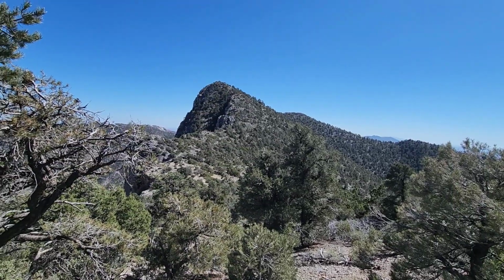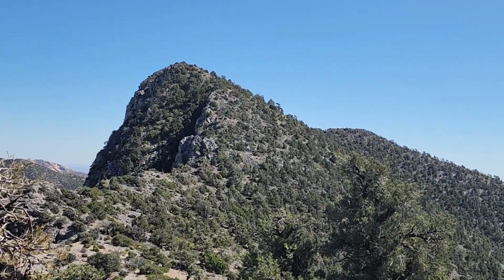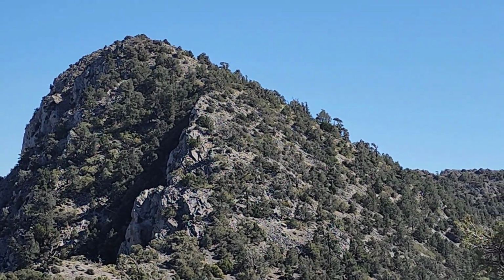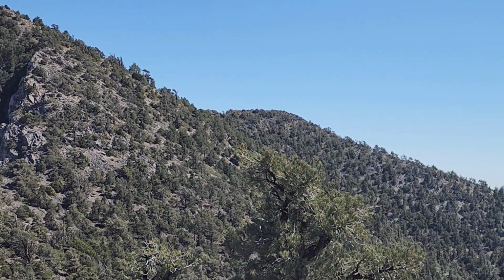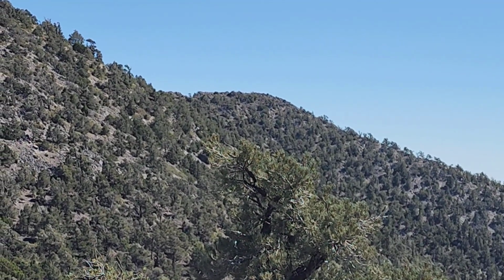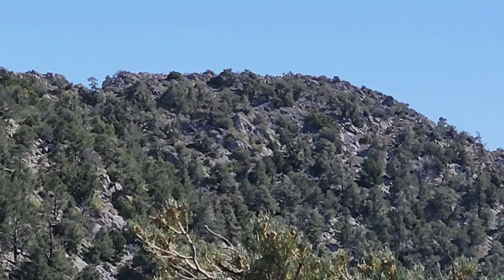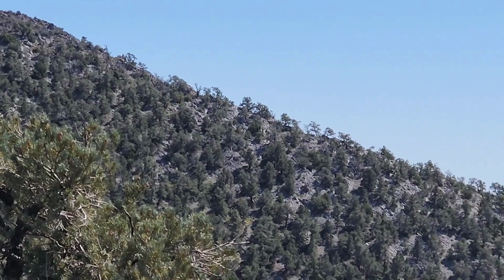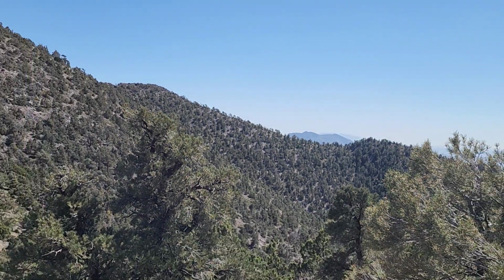Here's a higher view of the north side of Red Rock Summit. Then over to where I reached the Wilson Ridge, that rocky area right up there, just south of Red Rock Summit, and then the descent ridge, or the ascent ridge that I took.